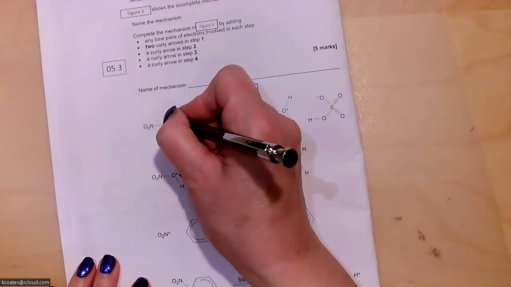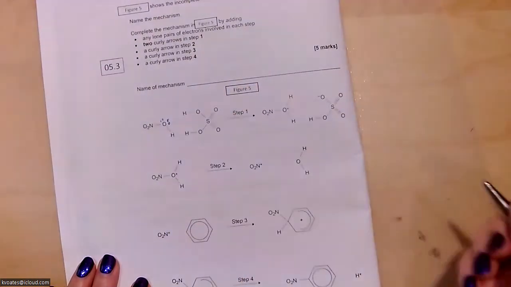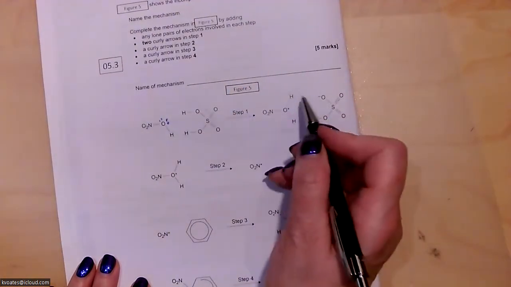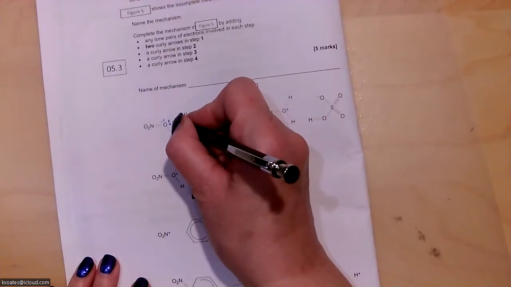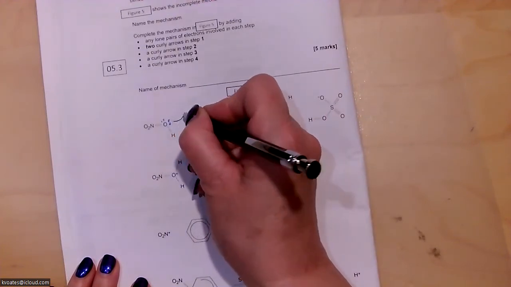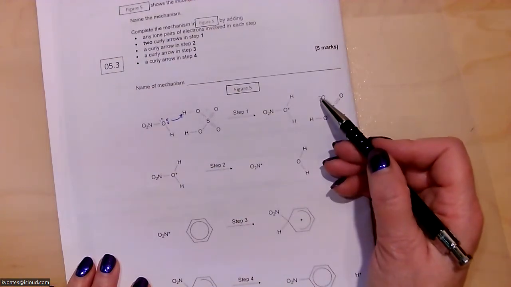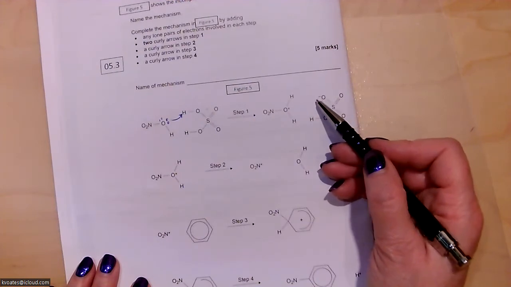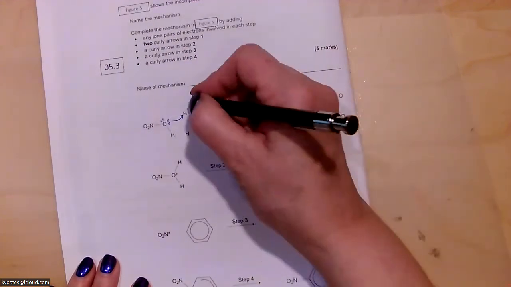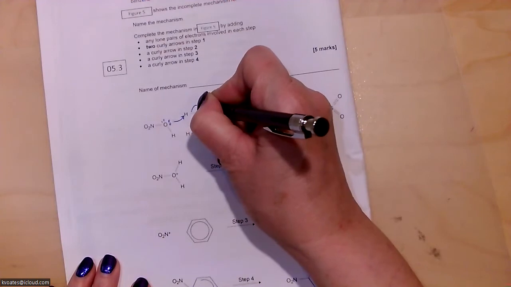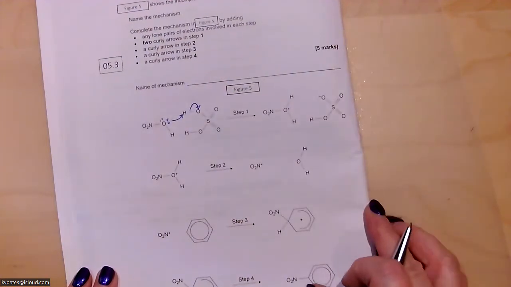There must be 2 lone pairs on that oxygen. I'm going to put 2 lone pairs on it. I can see that it's donated that electron to that hydrogen. This has received an electron, so we've split that bond, so that must have gone there. Do be very accurate with your arrows.